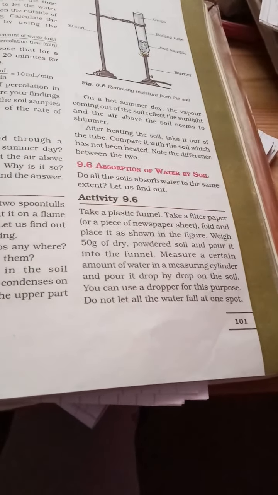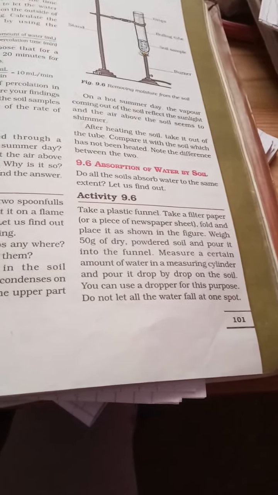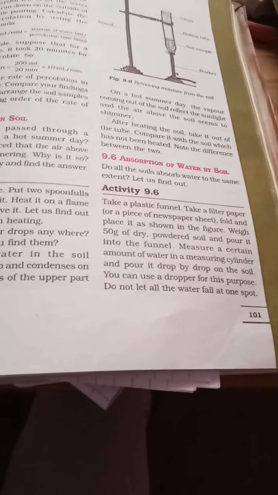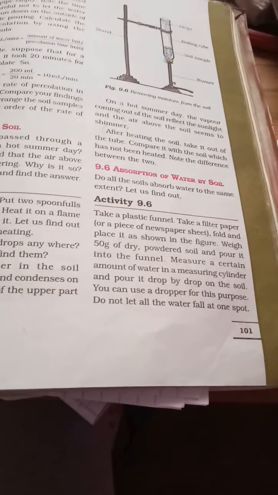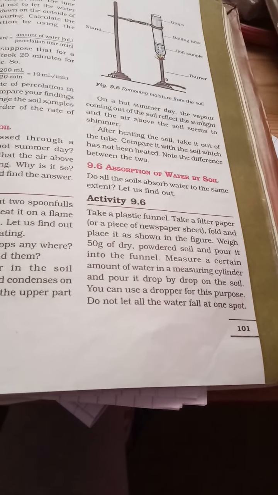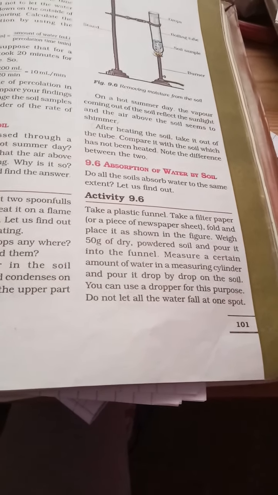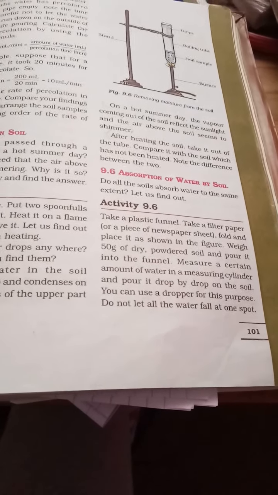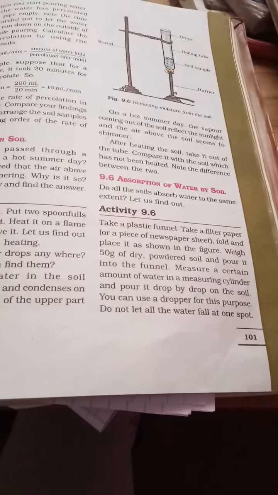Now take some soil, either garden soil or roadside soil, and put it in the funnel. Now take a certain amount of water, maybe 50 ml or 100 ml, and add it to the soil kept over the filter paper, slowly, drop by drop, until the whole water is poured.